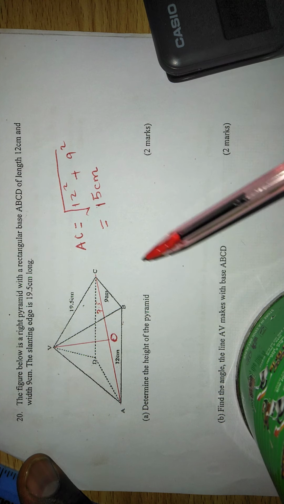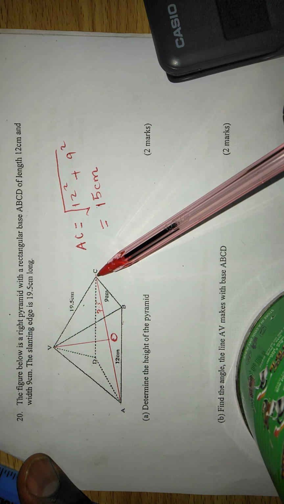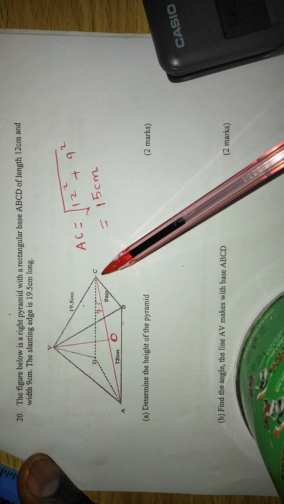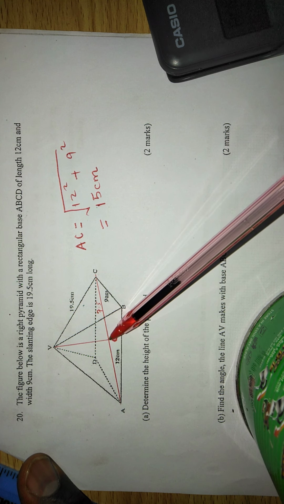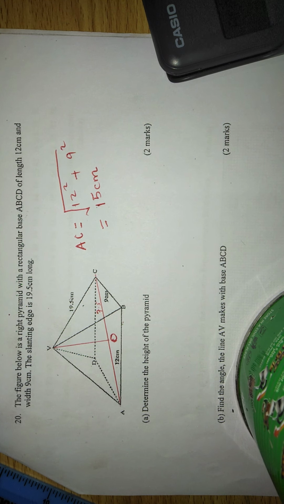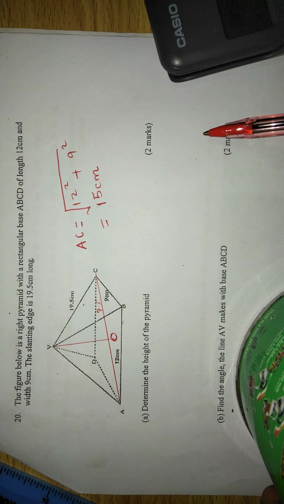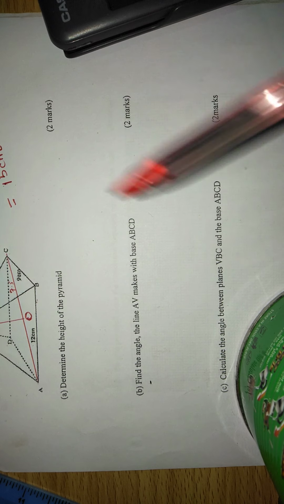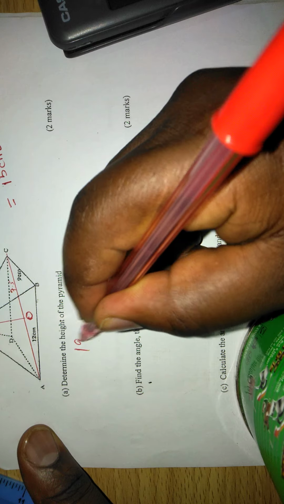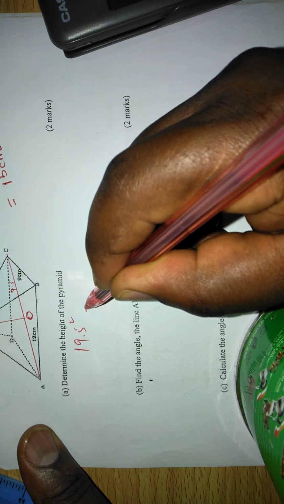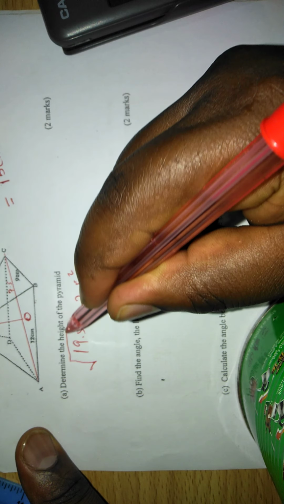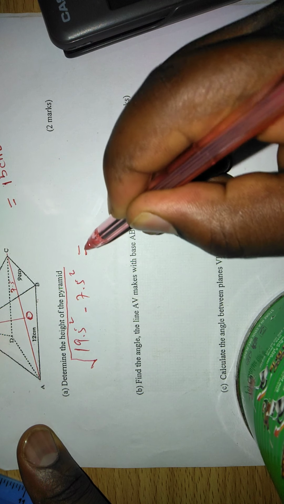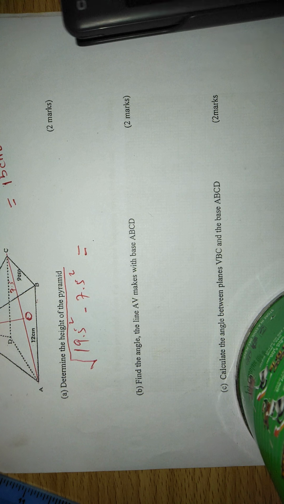Therefore, if we have OC as 7.5 and VC as 19.5, then we can get the vertical height by again using Pythagoras theorem. Therefore, when we take 19.5 squared and subtract 7.5 squared, then we take the square root, this will give us the vertical height of this pyramid.